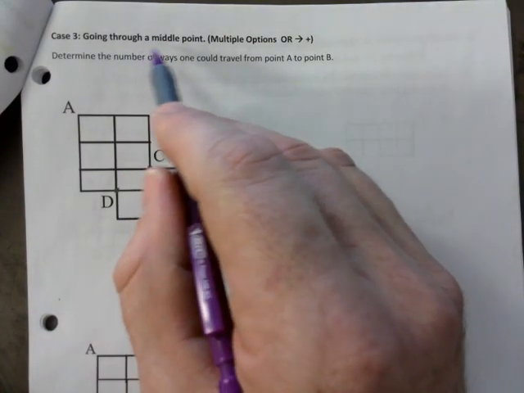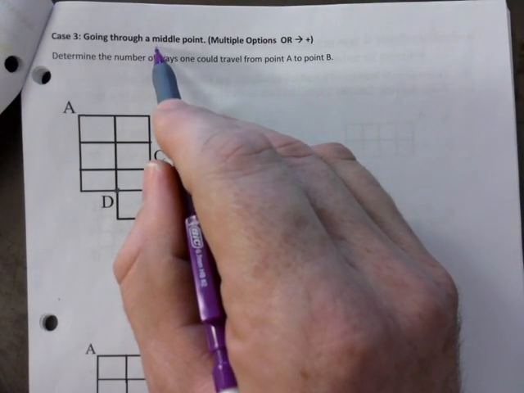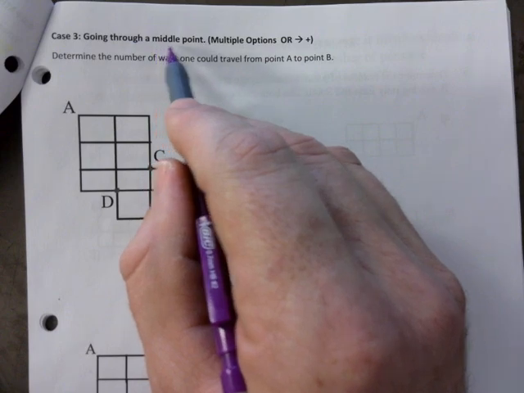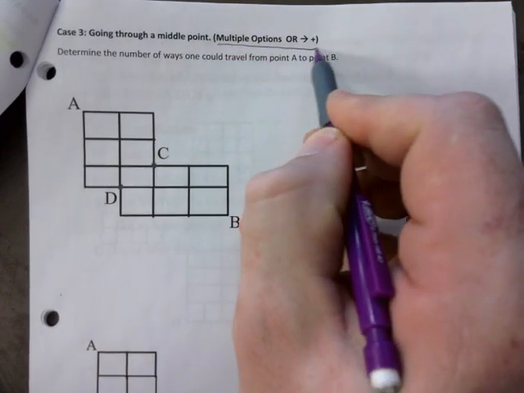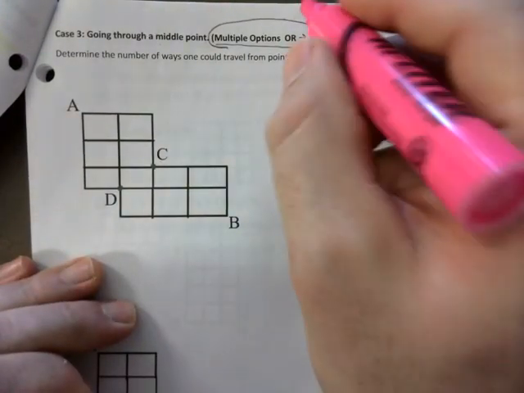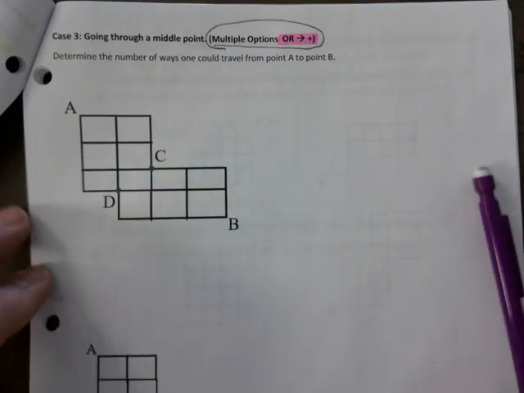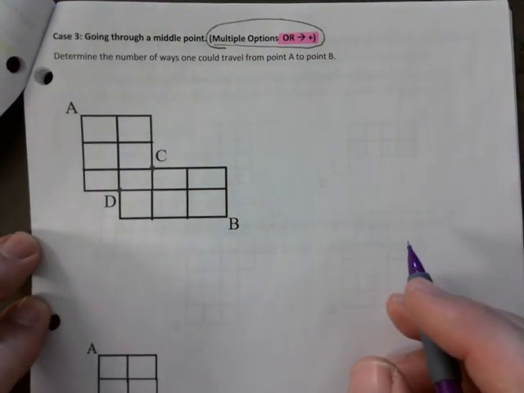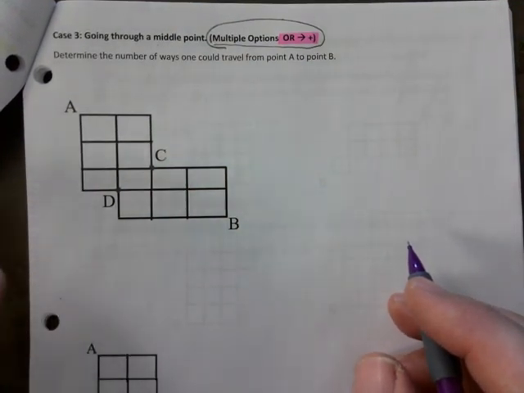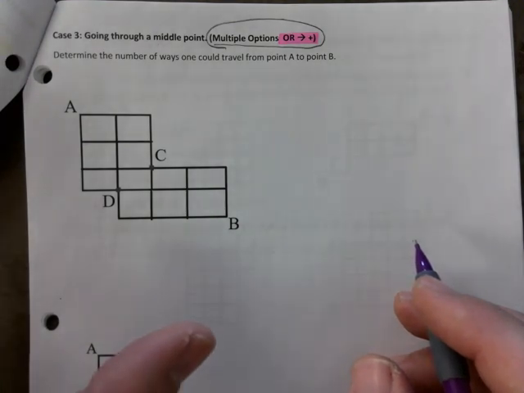Okay, going through a middle point. But there's multiple options. I want you to highlight the or part. Or is plus. So pay attention to this one.